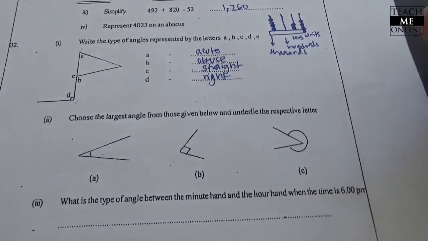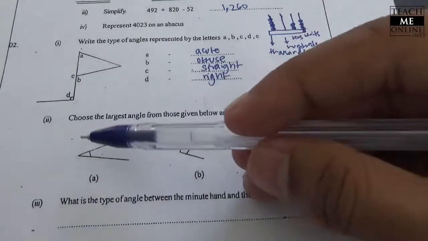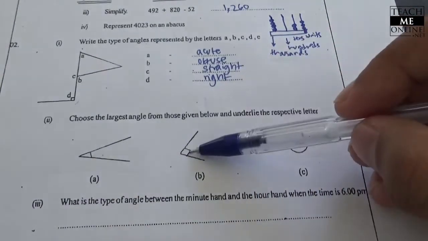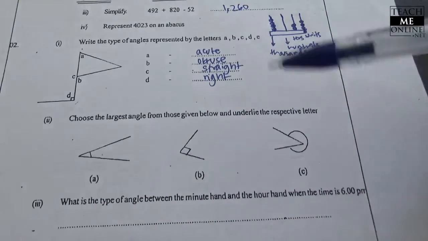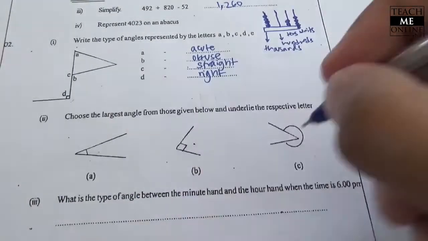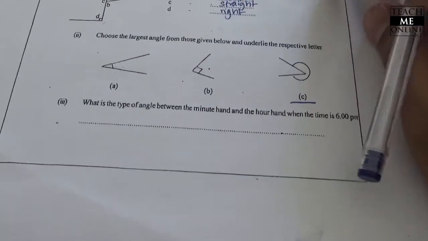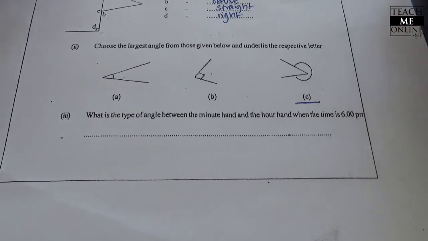Part 2. Choose the largest angle from those given below and underline the respective letter. So this is less than 90, this is 90, so this is larger than this. And this is more than 90, so this is larger than this and this, so underline the respective letter, that is C.